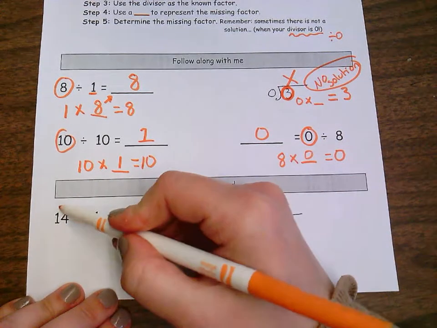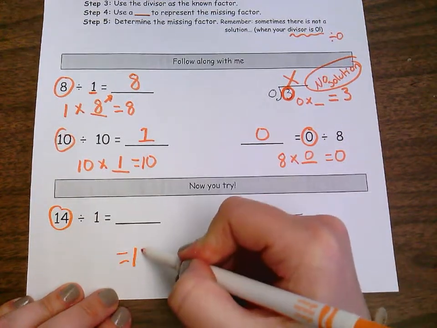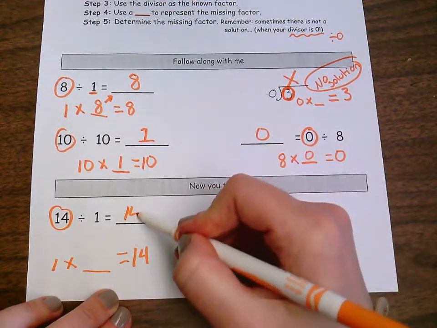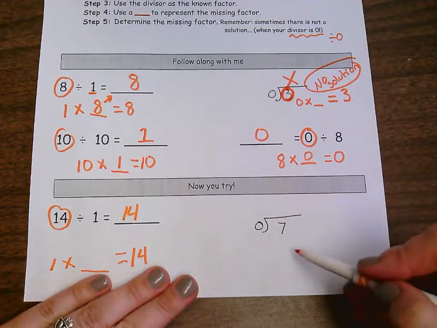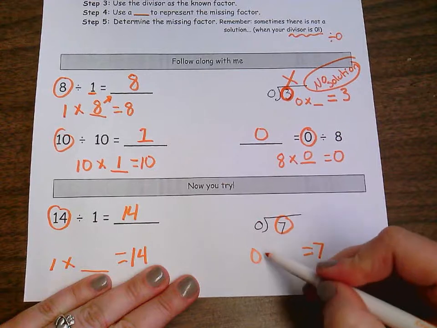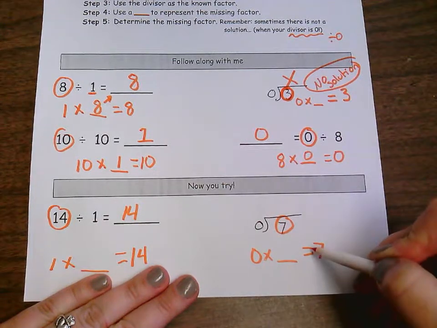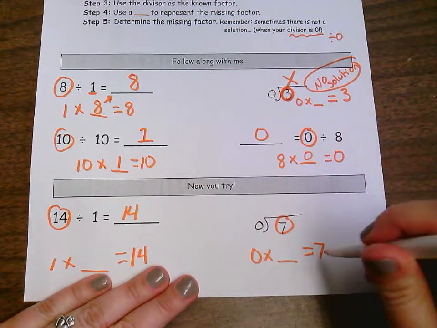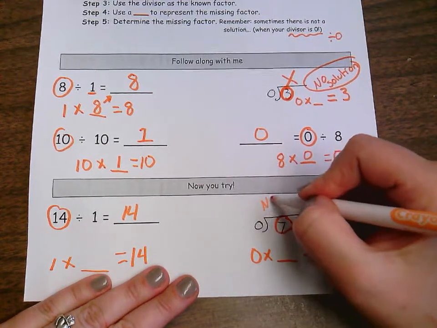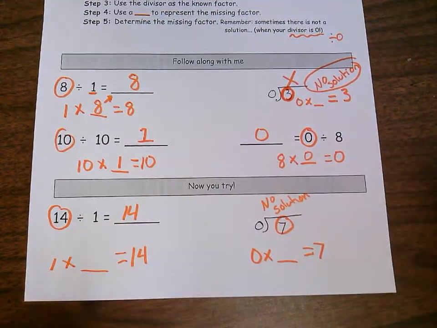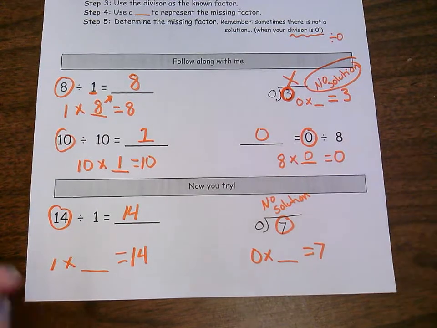All right, let's take a look at this one. I'm going to circle my dividend and make it my product. 1 times what number equals 14? And I know the answer to that will be 14. Again, I'm going to circle my dividend and make that my product. 0 times what is going to give me 7? And I know that when I'm multiplying by 0, I'm always going to get an answer of 0. So the answer to this is actually no solution. It's impossible. It cannot be done. There is no answer.